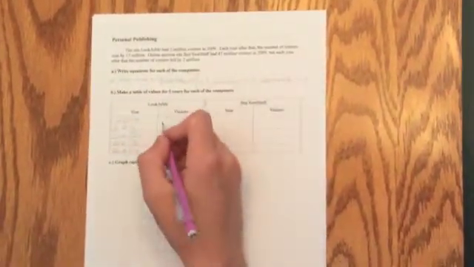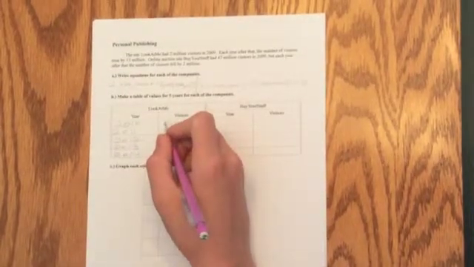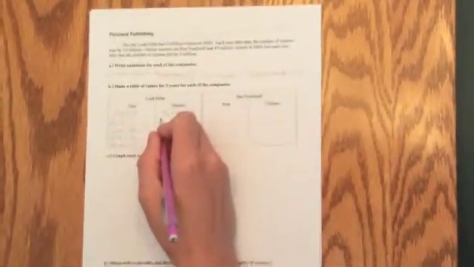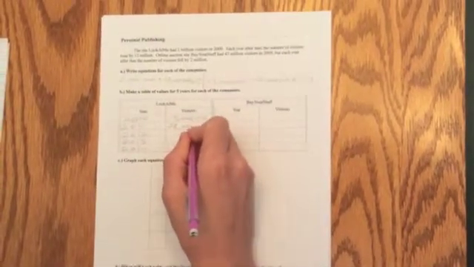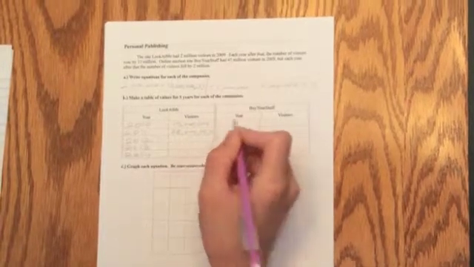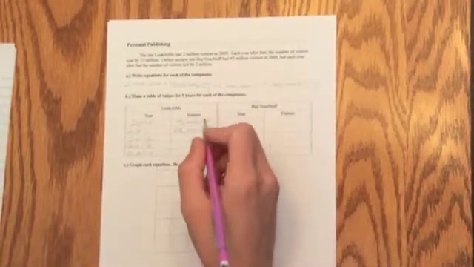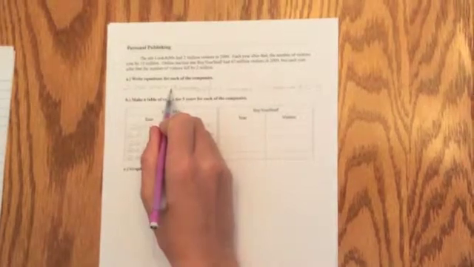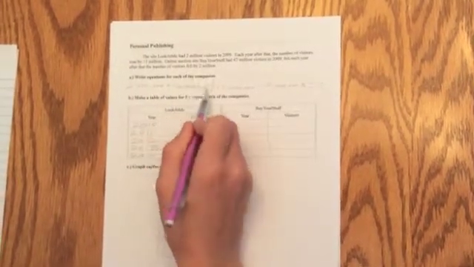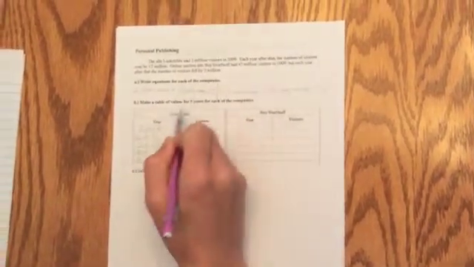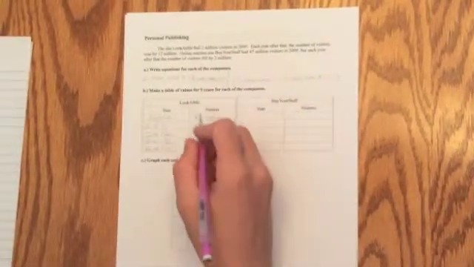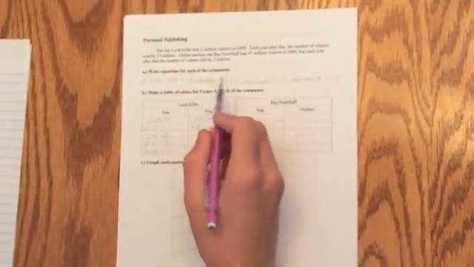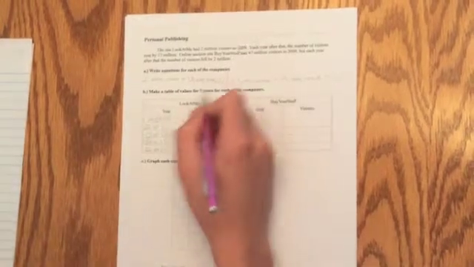Do you want to calculate it? Am I allowed to use a calculator? You can if you want. Okay. I got 28. Where did you come up with 28? I did 13 million times 2, which is how many years after 2009, and I got 26 million, and then I did plus 2 million. Gotcha. Okay.